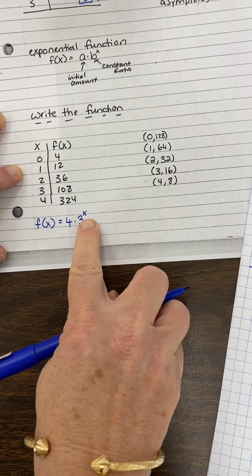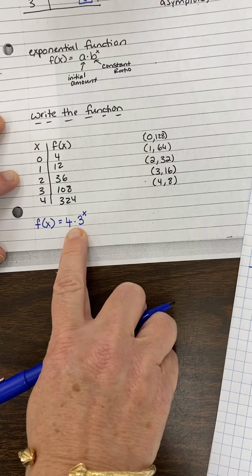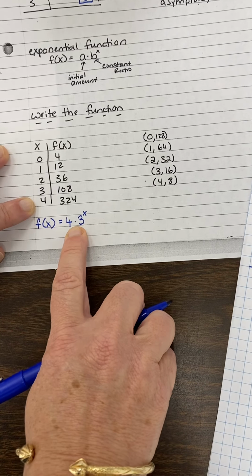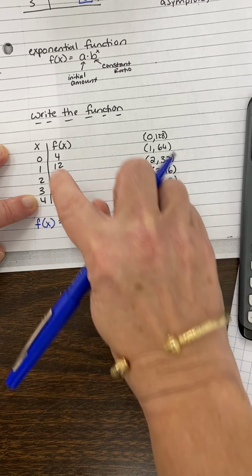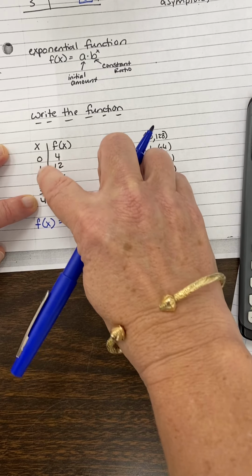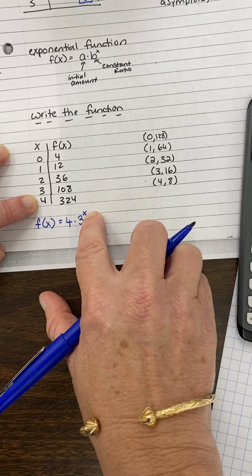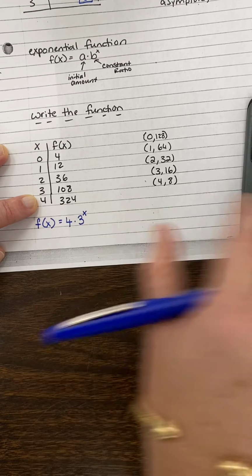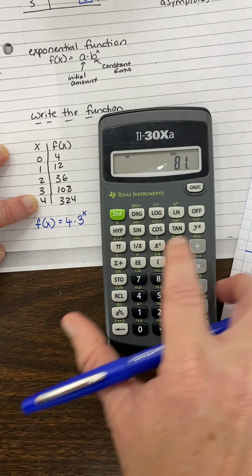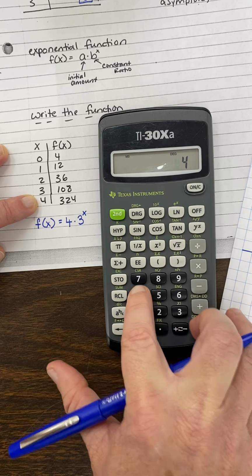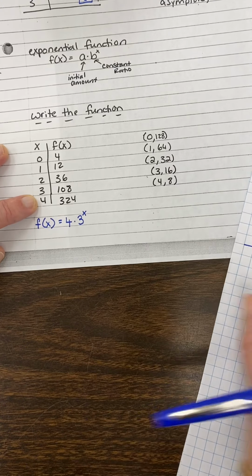The nice thing about this is if we wanted to check it, let's say we weren't sure if those were all right, we could figure out our pattern here and say, okay, if I plug the 4 in for the x, I should get 324. So 3 raised to the 4th power times 4 gets me 324. So it's just another way to double check your formula.